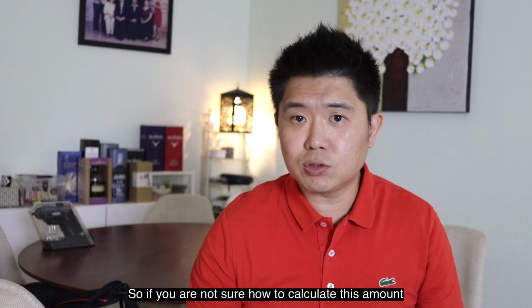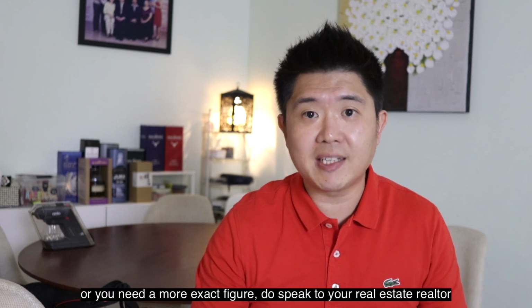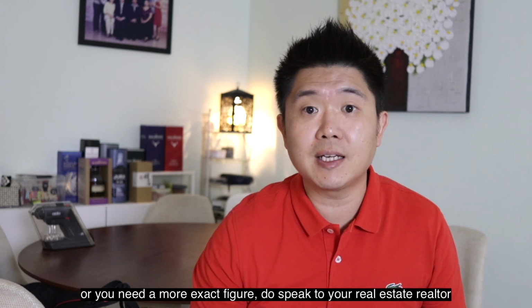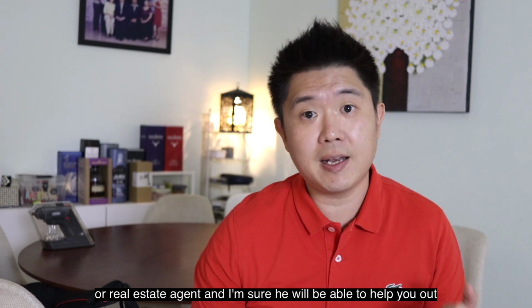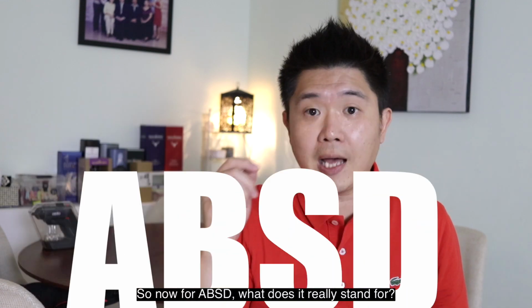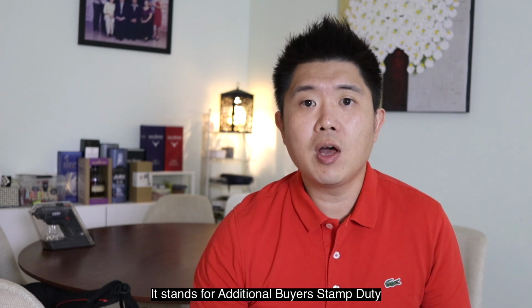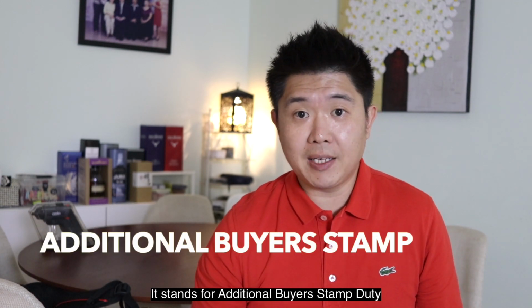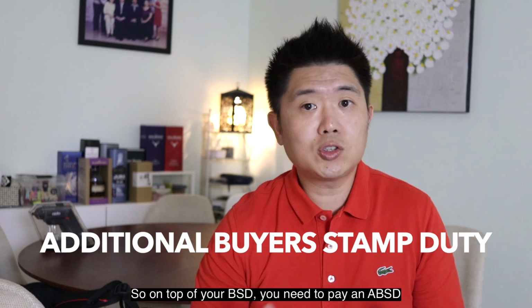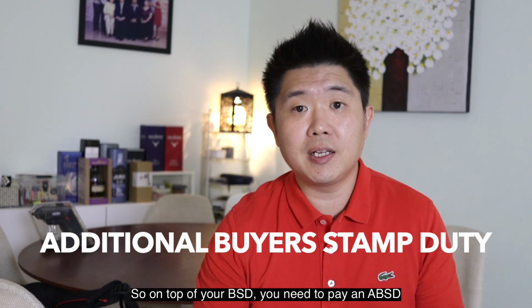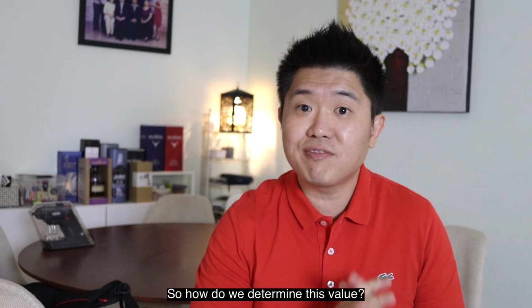So if you're not sure how to calculate this amount or you need a more exact figure, do speak to your real estate realtor or estate agent, and I'm sure he'll be able to help you out. So now, for ABSD, what does it really stand for? It stands for Additional Buyer's Stamp Duty. So on top of your buyer's stamp duty, you need to pay an additional buyer's stamp duty. So how do we determine this value?